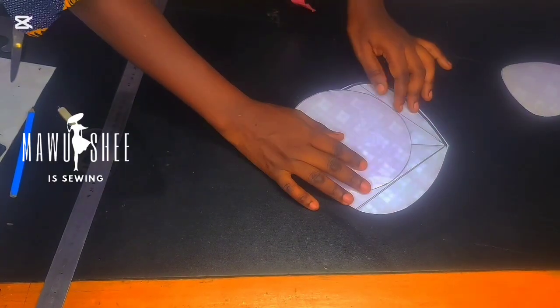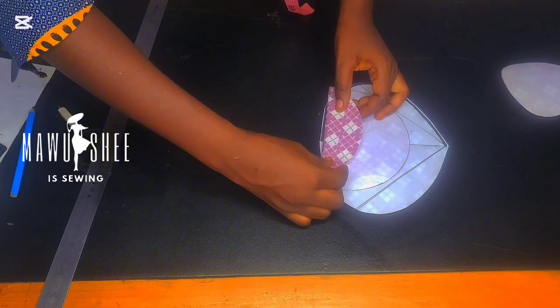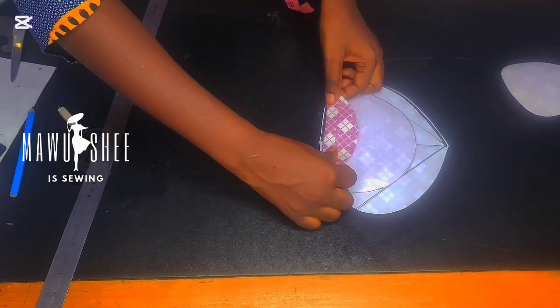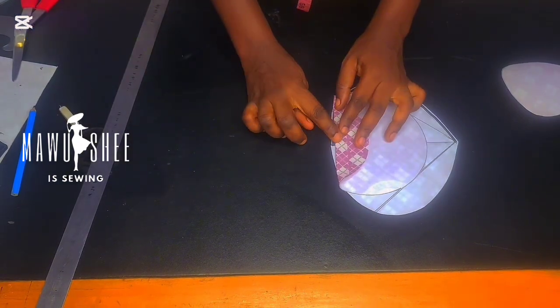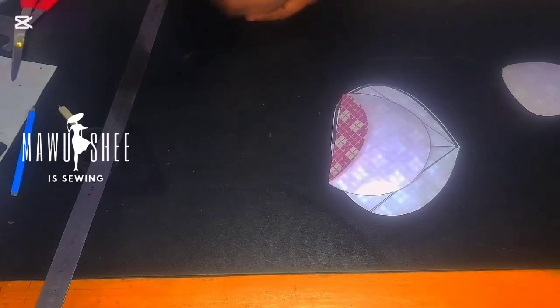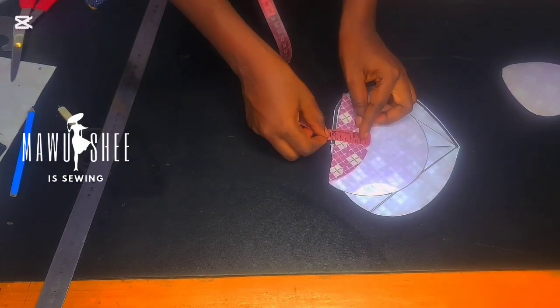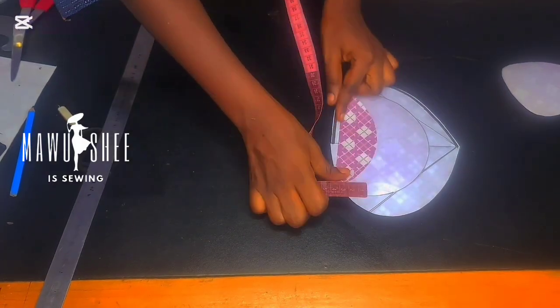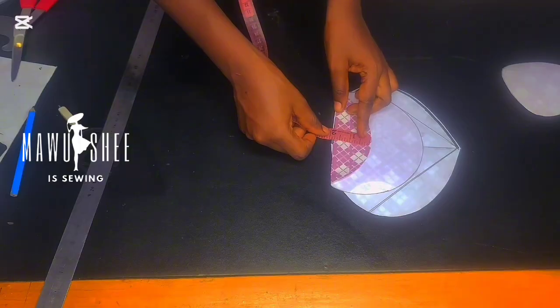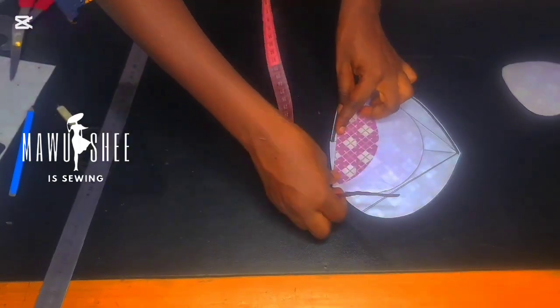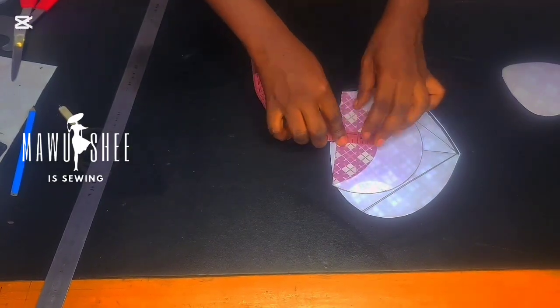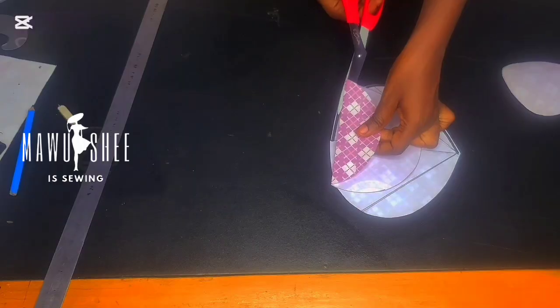After using the diameter to cut out your circles, we are going to straighten out the base of the petals. This is for the third petal. This is for the second petal, sorry, I meant. And then I folded it in from the base with 2 inches, and then I cut it out.